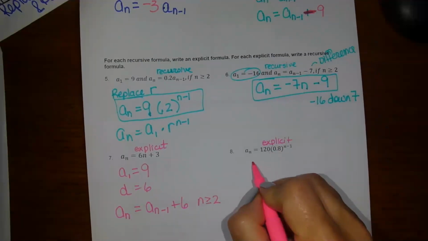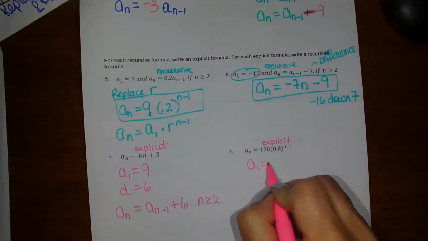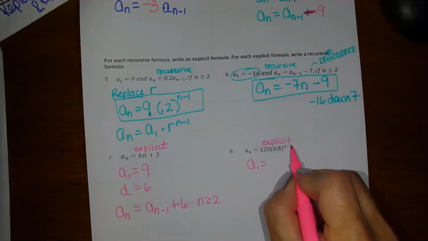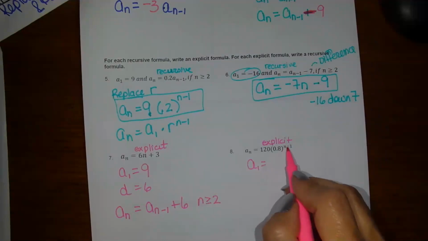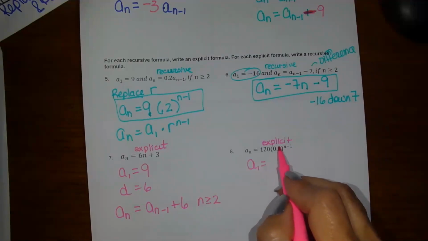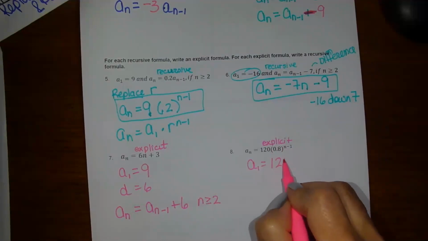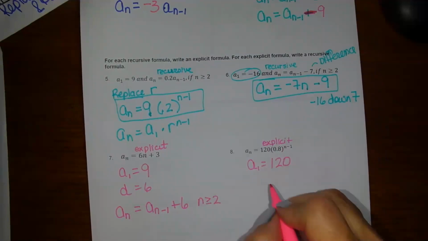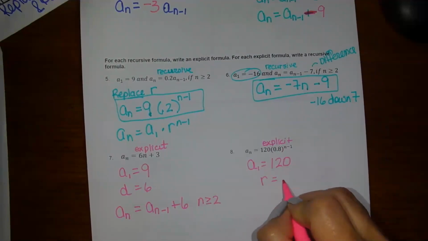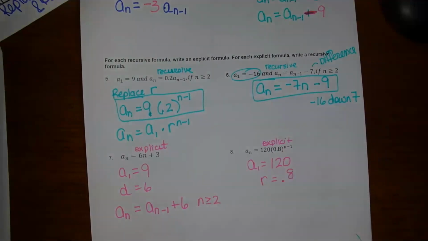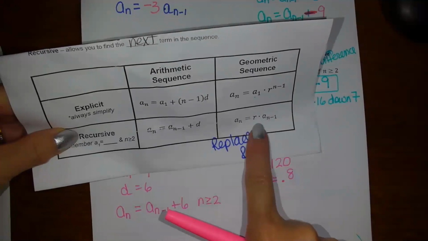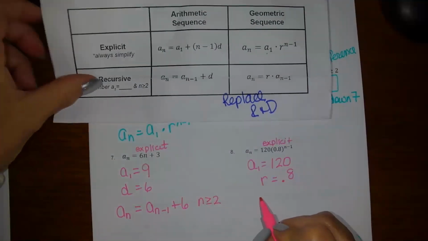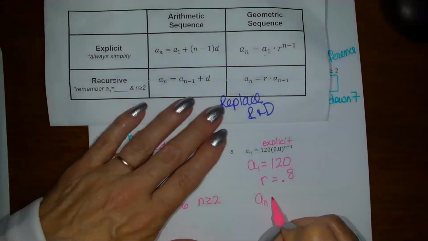Okay, right here, A1 is, if you plug a 1 in here, 1 minus 1 is 0. 0.8 to the 0 is 1. 1 times 120 is 120. R is 0.8. So to write this as a recursive, I look at the formula, right? Recursive is, let's write this, right?